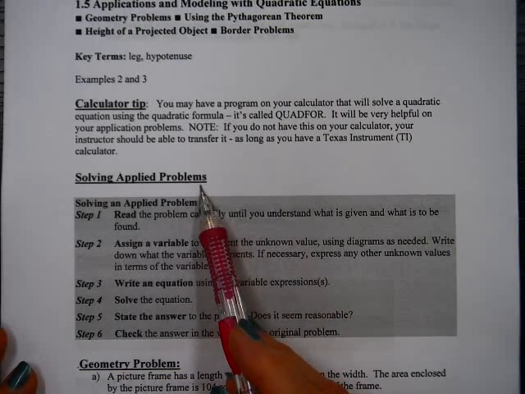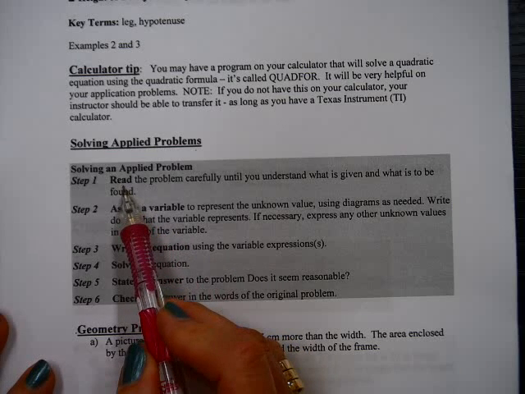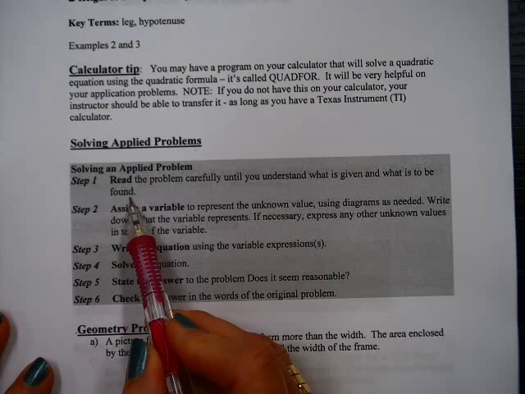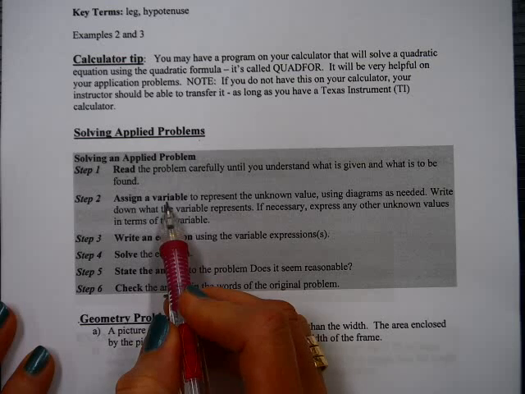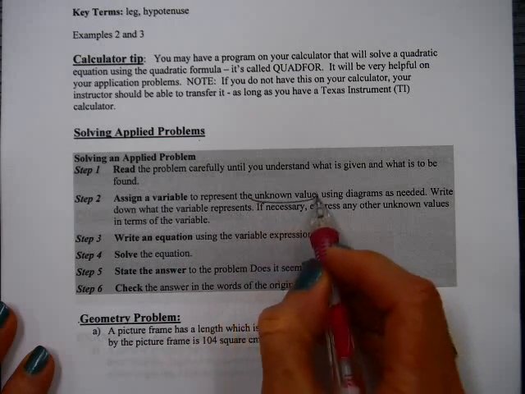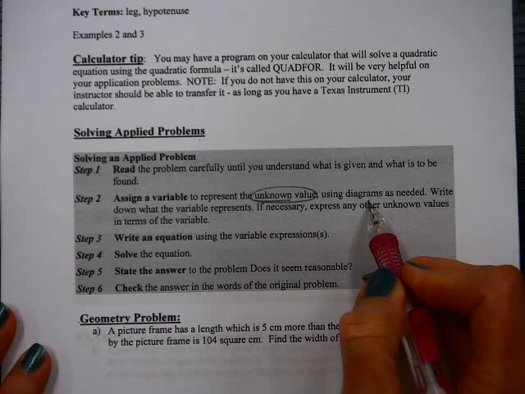Now, to solve an applied problem, first make sure you read the problem carefully until you understand what is given and what is to be found. Assign a variable to represent what you do not know. Draw a picture if you need to.